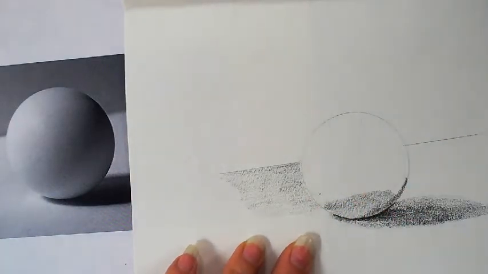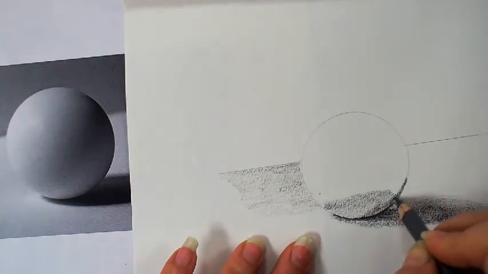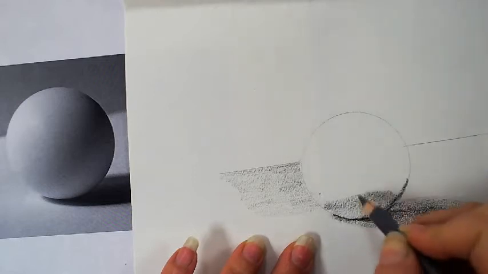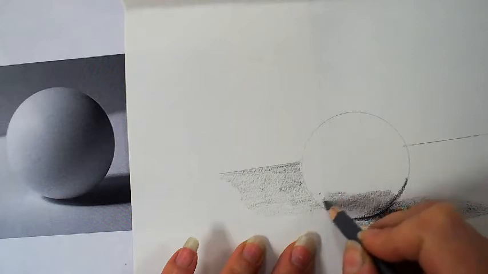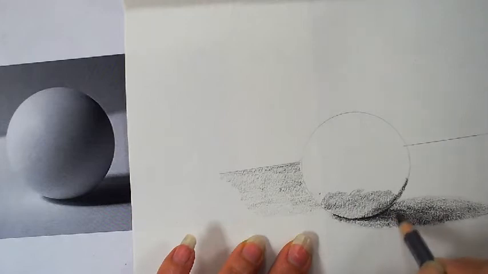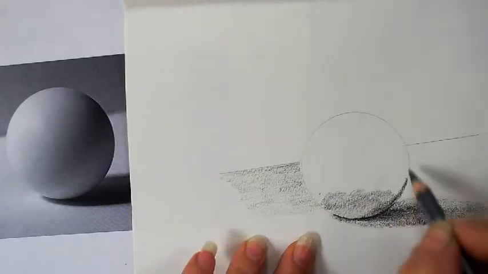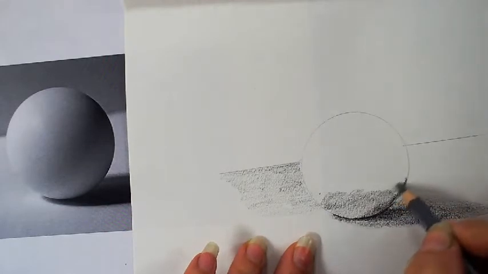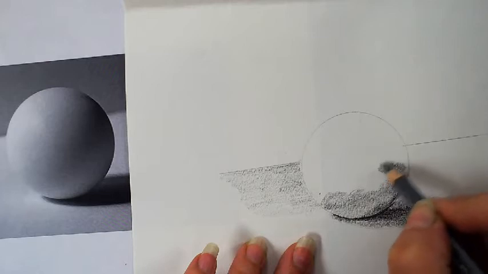All right, let's continue playing the value matching game. I'll warm my pencil up for shading those dark areas. So I am continually looking at my image and then looking at my paper.